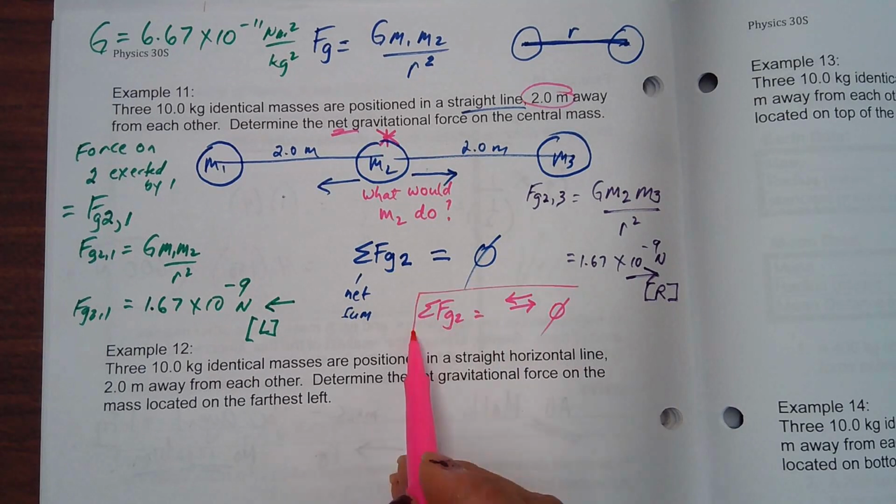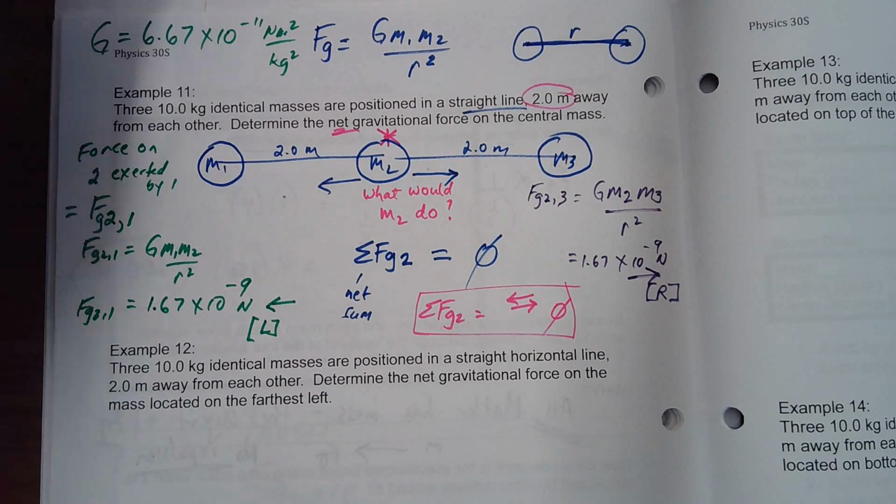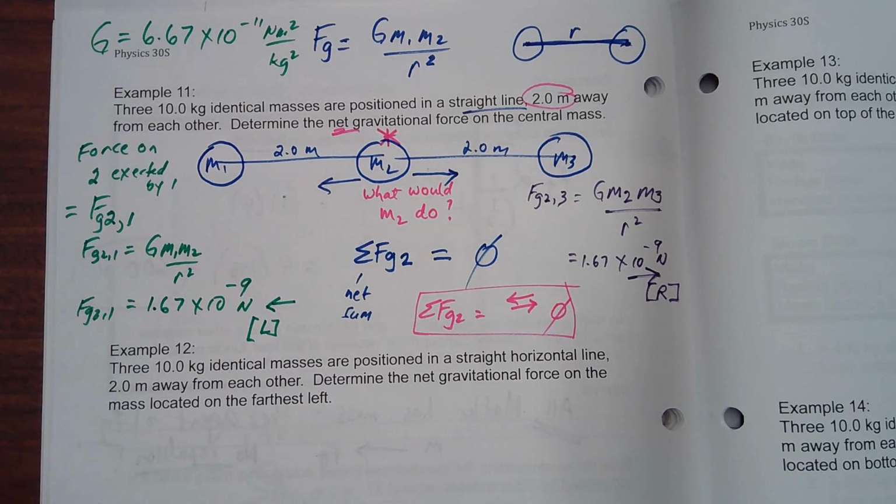Does that make sense? Okay, any questions about that? This is a vector question, as all forces are. So if they are going in opposite directions, you subtract them.